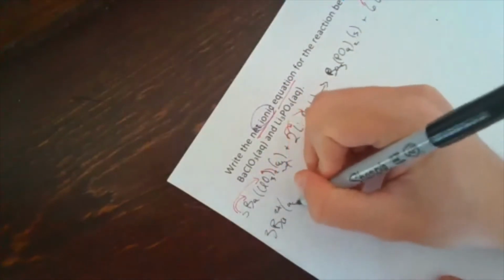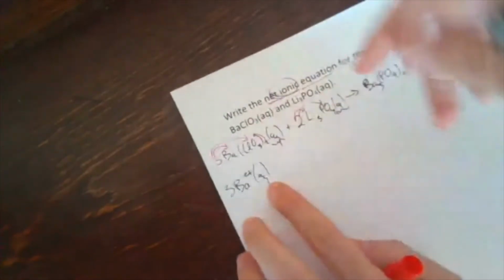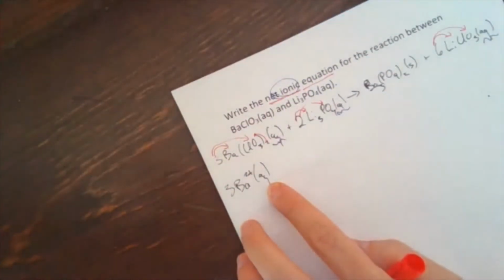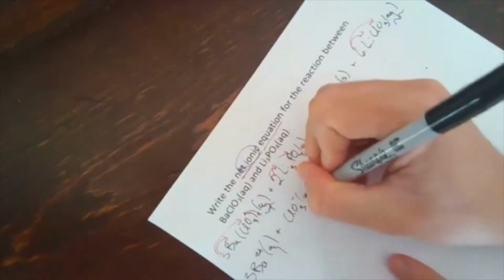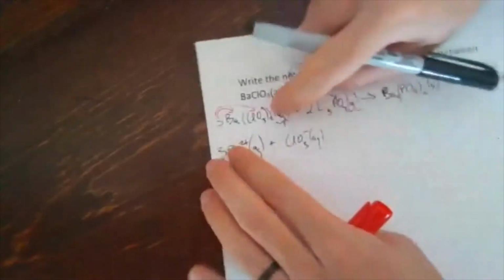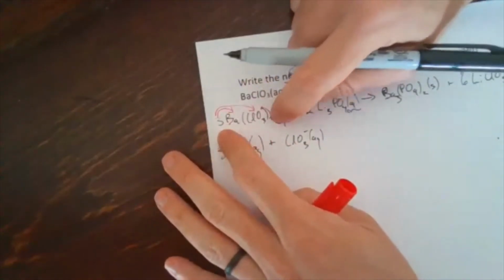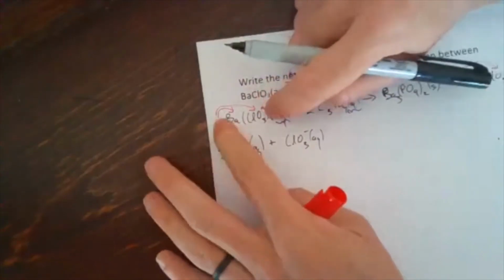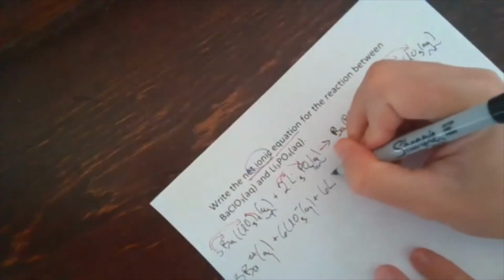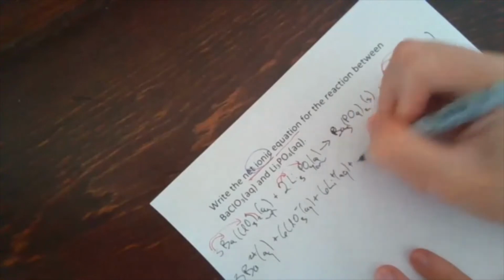3Ba2+. This is going to be a tight squeeze. That stays aq. Plus, for the chlorate, ClO3- aqueous, that 2 and that 3 apply to it. Each formula unit has 2 chlorates. There are 3 of them. 3 times 2 gives me 6. Plus, for lithium, it's 2 times 3 gives me 6 Li+.